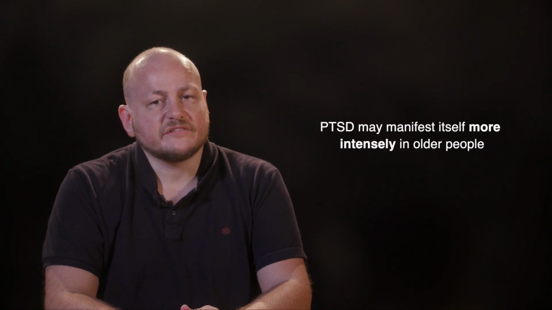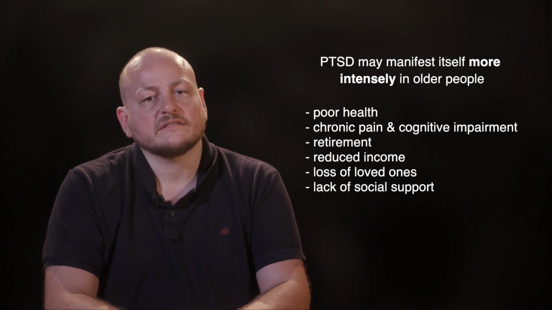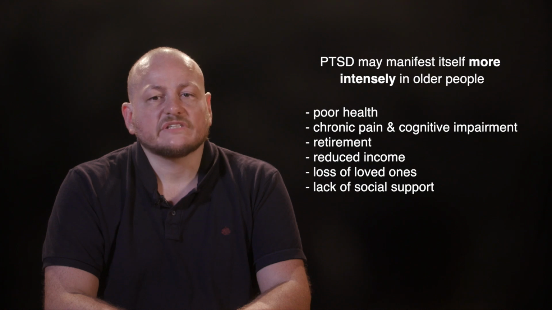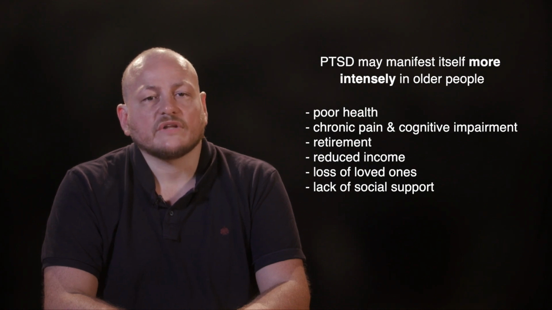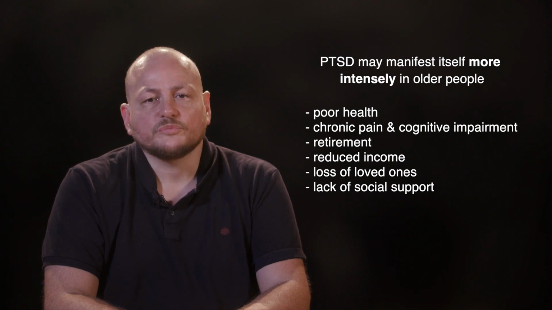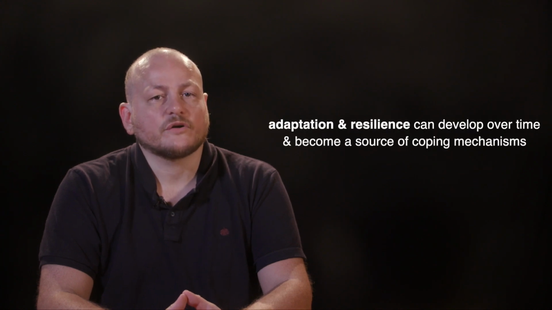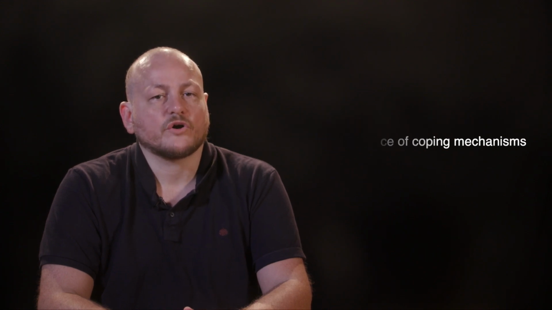PTSD may manifest itself differently and more intensely in older people due to their poor health, chronic pain, and cognitive impairment, their retirement, reduced income, loss of loved ones, and/or lack of social support. These factors also make it more difficult for older people to cope with the memories of earlier trauma. Overall, the interplay between complex and cumulative trauma and PTSD may become more complicated with age. However, adaptation and resilience, which is considered flexibility and ability to recover quickly from traumatic experiences, can develop over time and become a source for coping mechanisms.